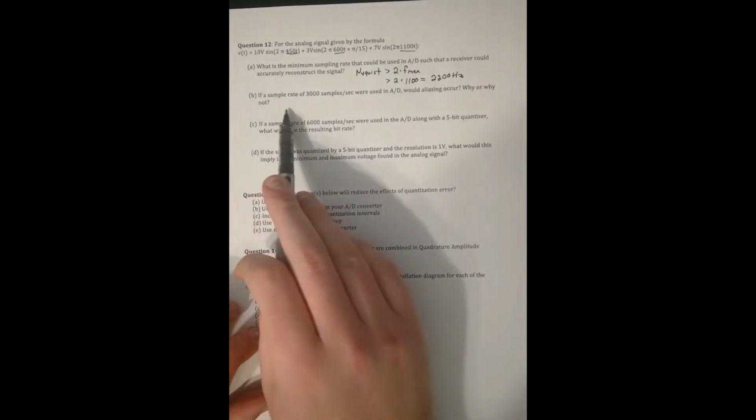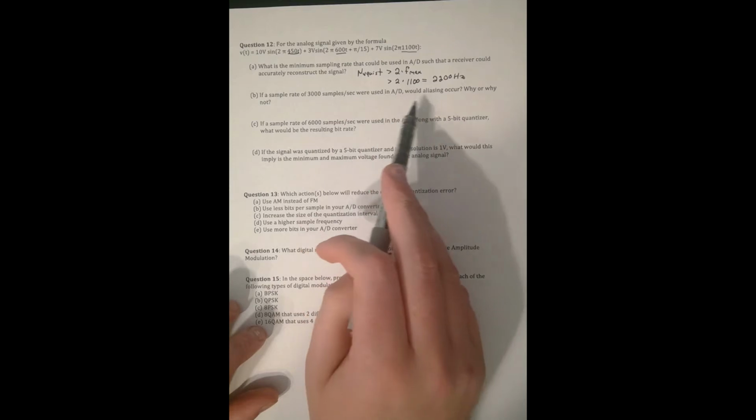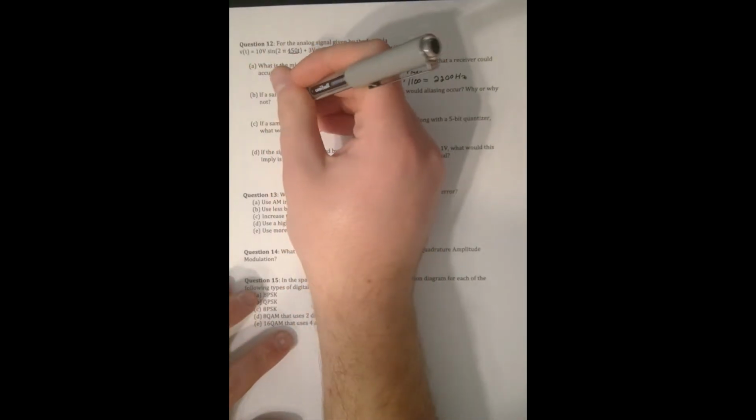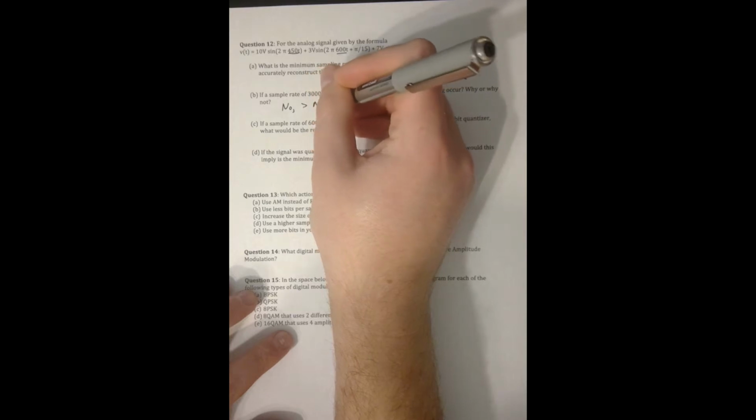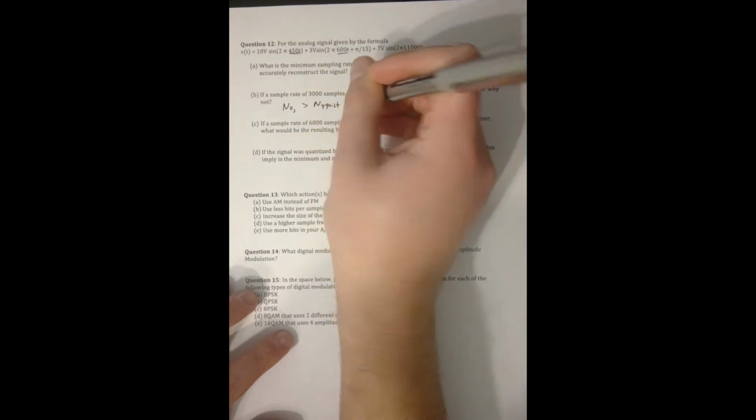And then the next part, if we used a sample rate of 3000 samples per second, would aliasing occur? No, because it is greater than the Nyquist rate that we calculated in the previous problem. Okay, so this is just a follow-up to that to check your understanding of the Nyquist sampling rate.